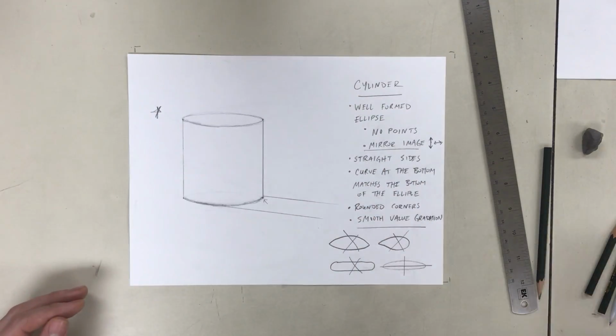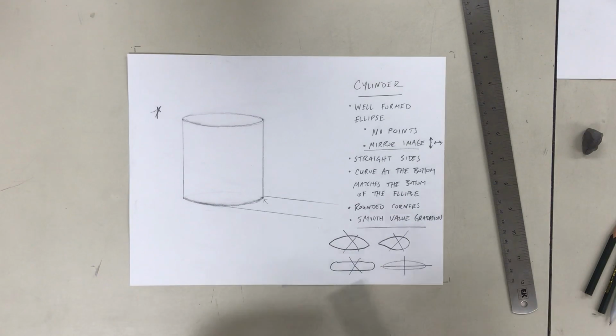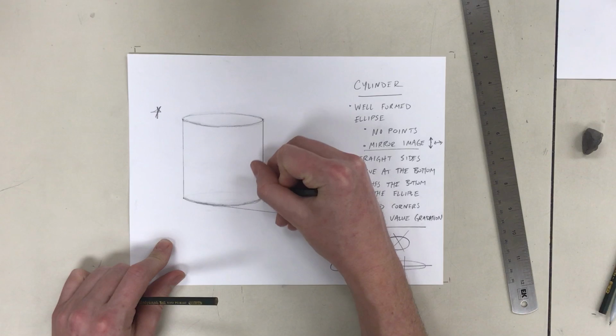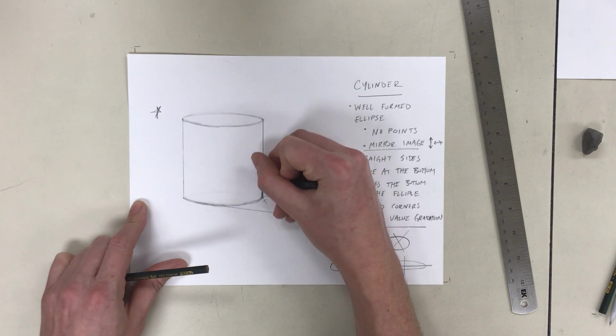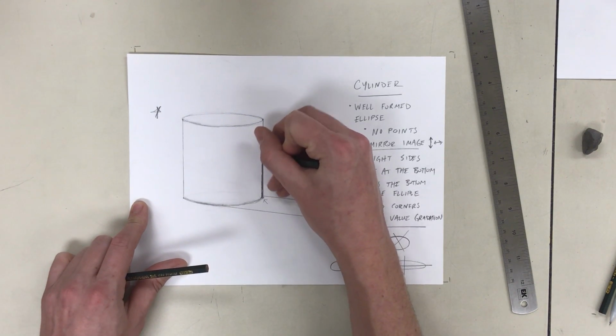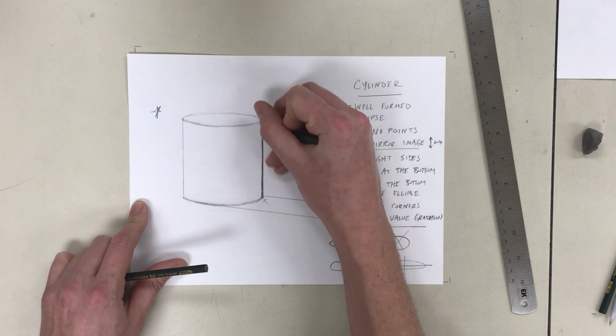And we're ready to shade. Now, with our light source being on the left side, we're going to create the darkest side of the cylinder, which is right here. This side will be darkest, and it will fade as it goes across to the left. That value gradation, once we add that, will give you the impression that your cylinder is round.